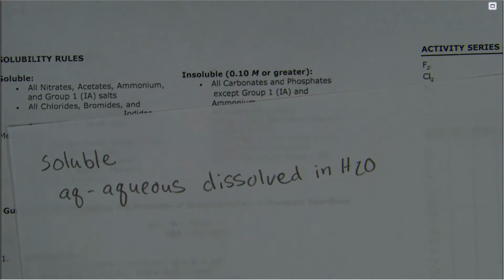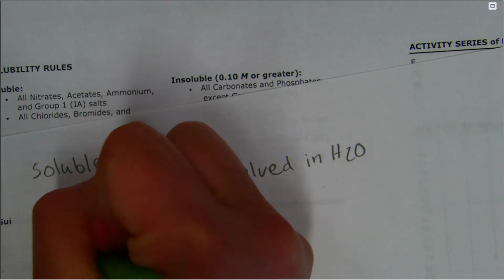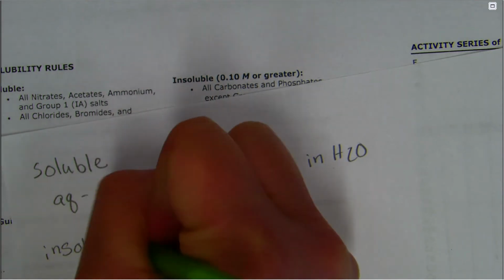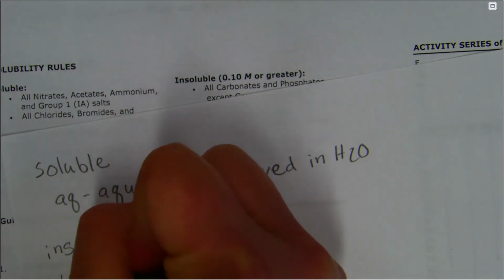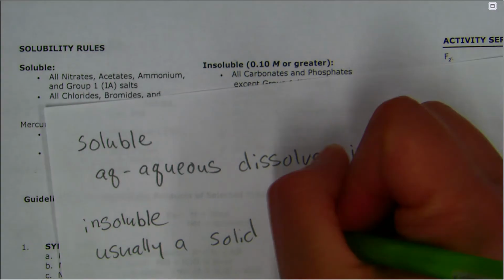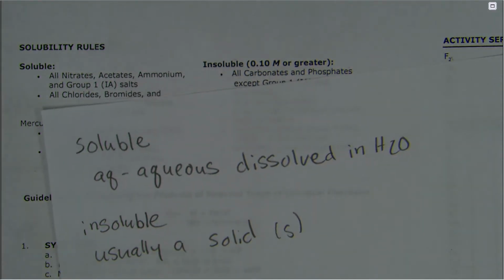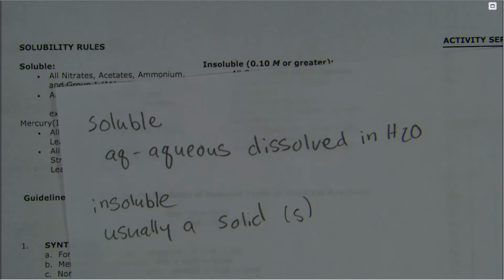Insoluble is going to obviously be the opposite of that. It is not dissolved in water, usually a solid. And we write a solid with an S when we do our states of matter. Okay, so here we go. Let's look at some solubility rules.